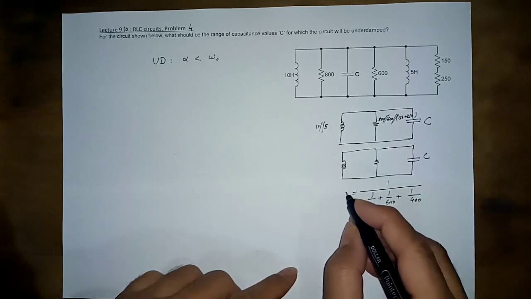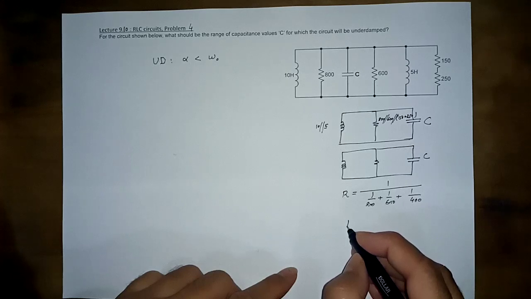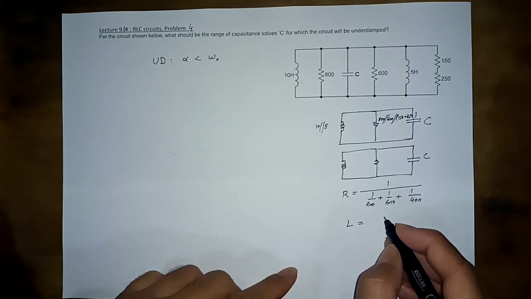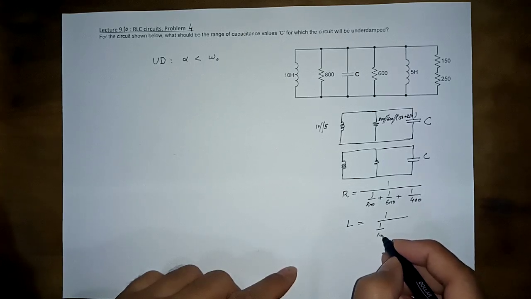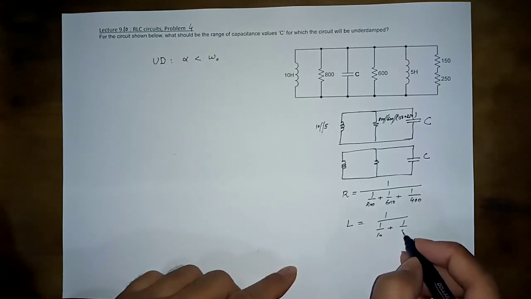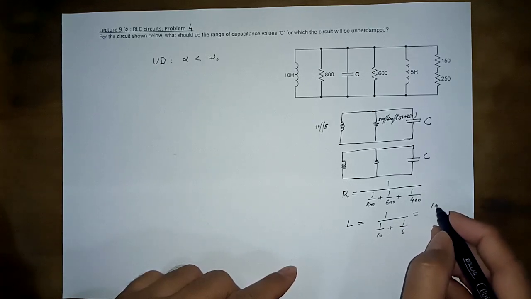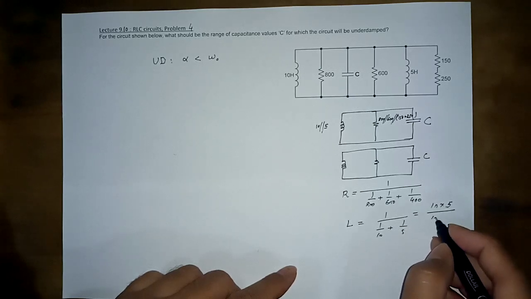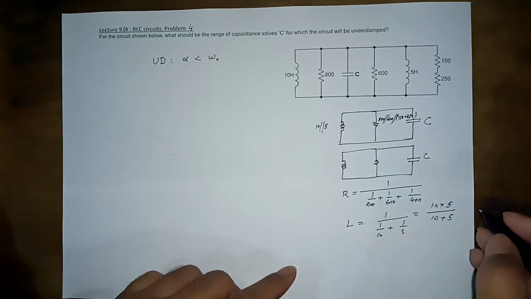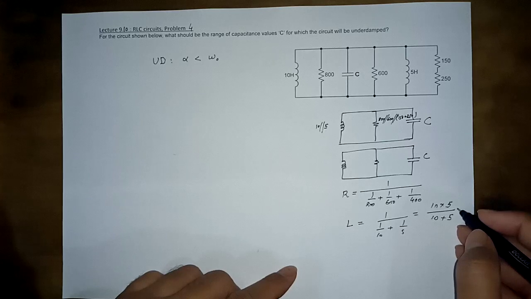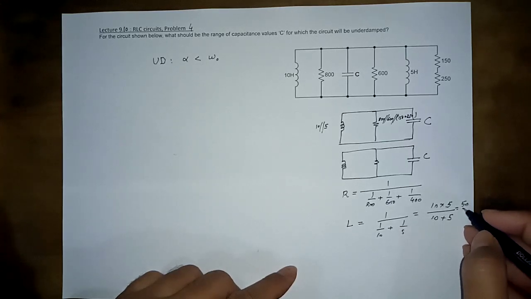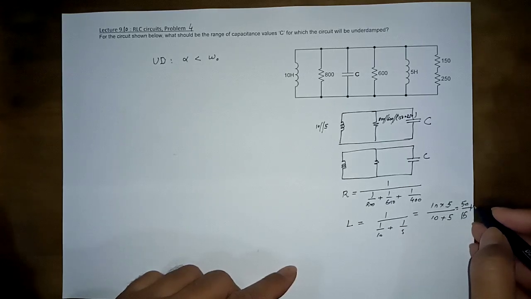The reciprocal of this is going to be R, and similarly L is going to be 1 over 1 over 10 plus 1 over 5, or we can use the product rule: 10 into 5 over 10 plus 5, product over sum. So here 50 over 15 Henries.